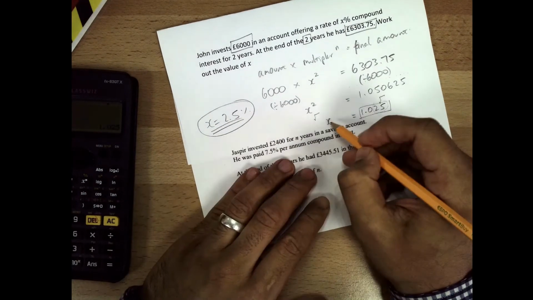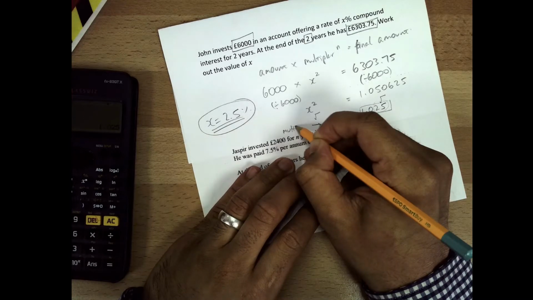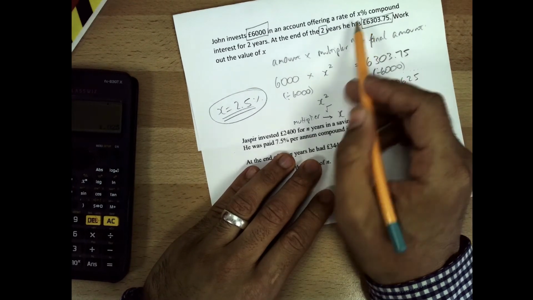The only thing I suppose I should, I'll just put an arrow here. I know I've written x is 1.025, but that x is the multiplier. This x here is the actual rate, which is what they're asking for. They want the percentage, which is 2.5%.